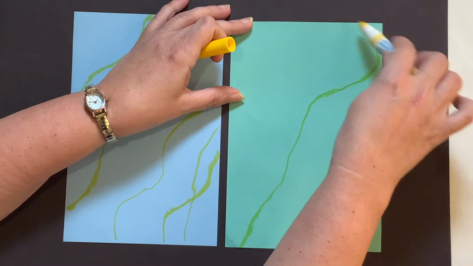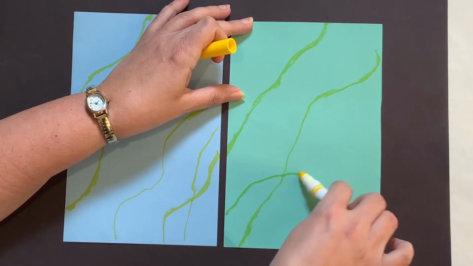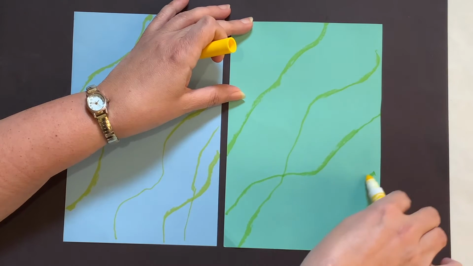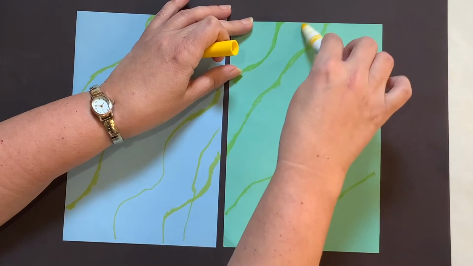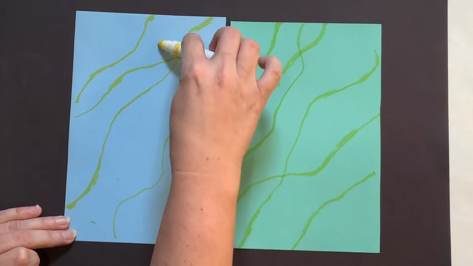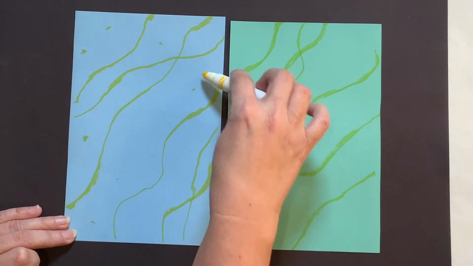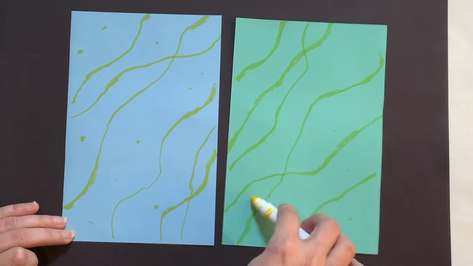I'm going to use the same kind of colors. You see how you use the side of it? You want it to be really fluid when you're using it. This does not take long at all. It gives it that look, and then you can go ahead and put a few little specks in there.